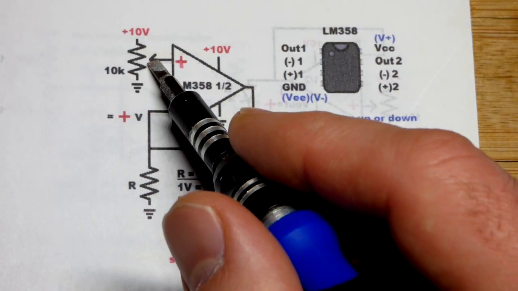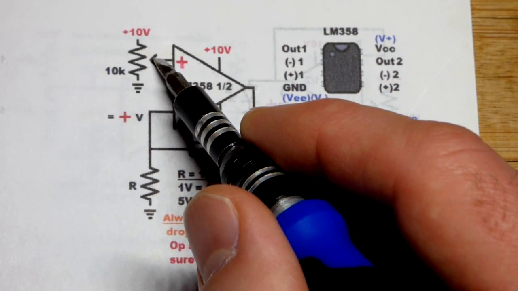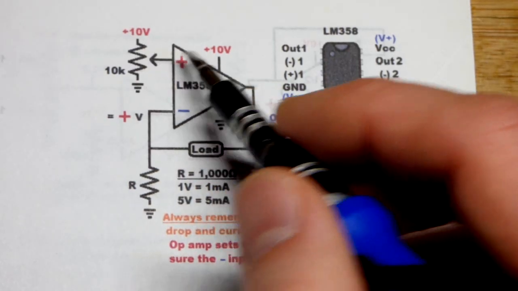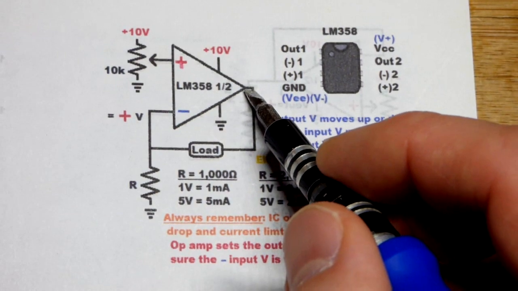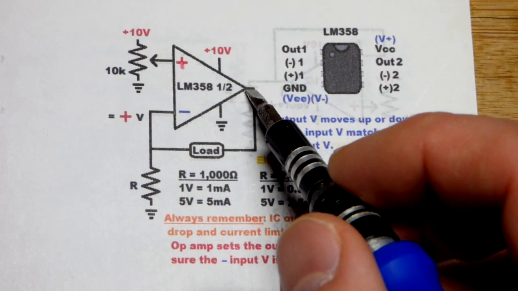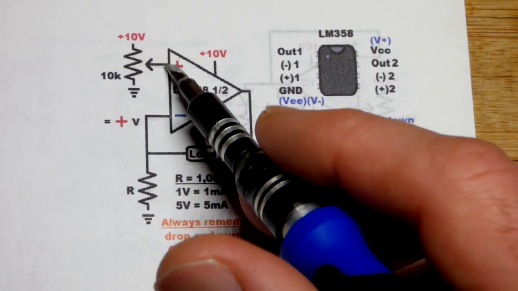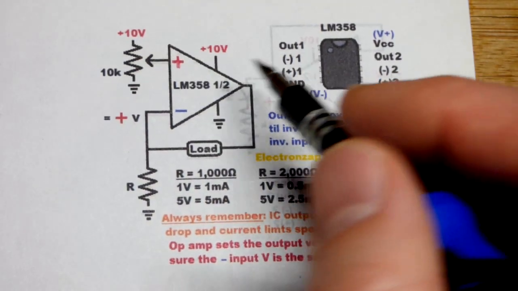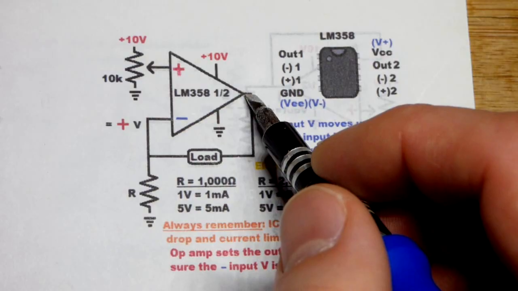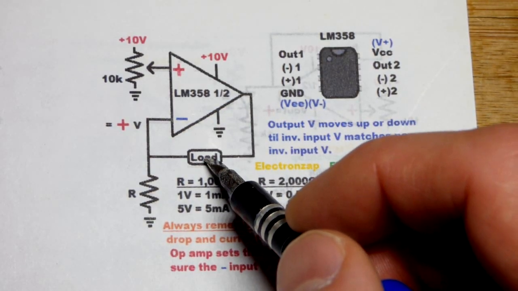We have a couple of things to keep in mind. So we have a voltage that we want. So we're going to use a trim pot, give that to the non-inverting input right there. When you send the output to the inverting input, it does whatever it can to get the inverting input voltage the same as the non-inverting input right there. So inverting, non-inverting.